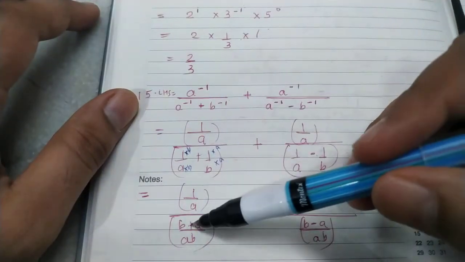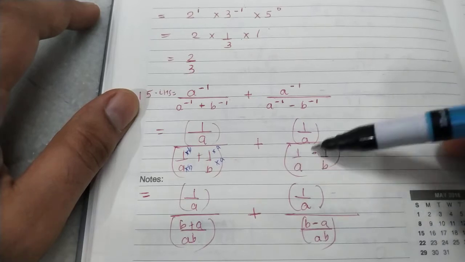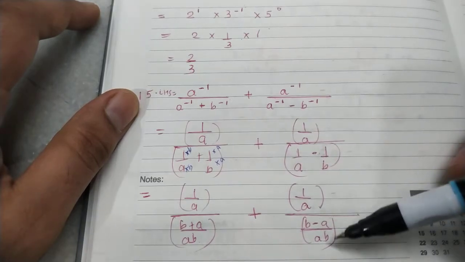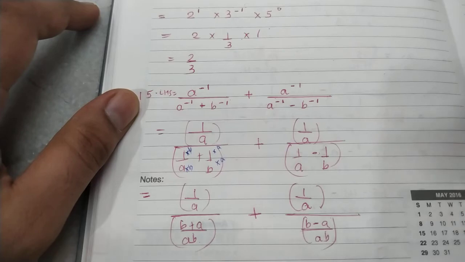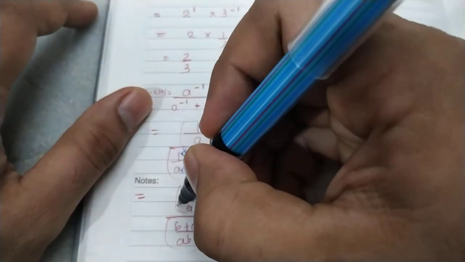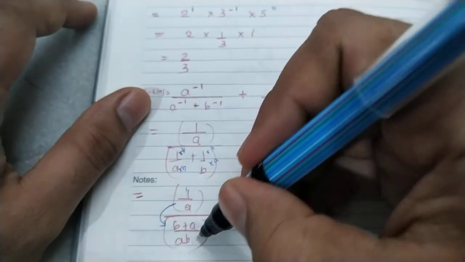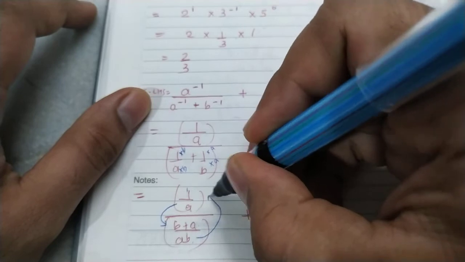So I get B plus A upon AB, the common denominator. Similarly, even this bracket becomes B minus A upon AB by LCM. Now, fraction upon fraction means the numerator's denominator will come to the denominator, and the denominator's denominator comes to the numerator.